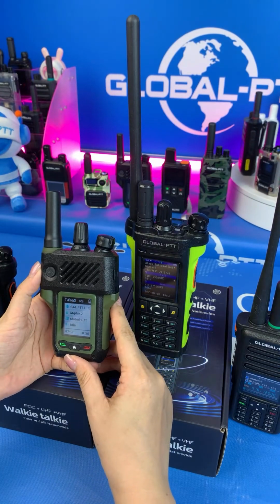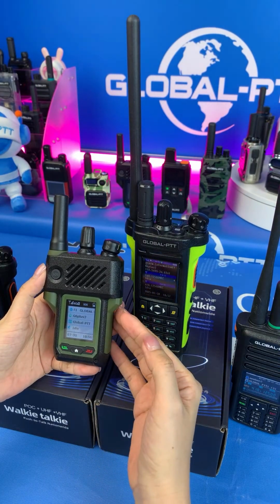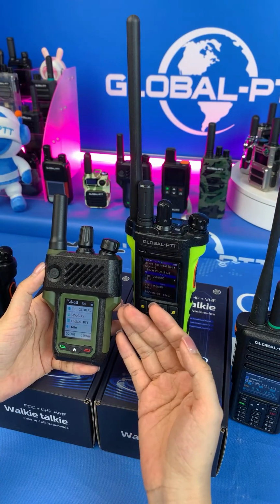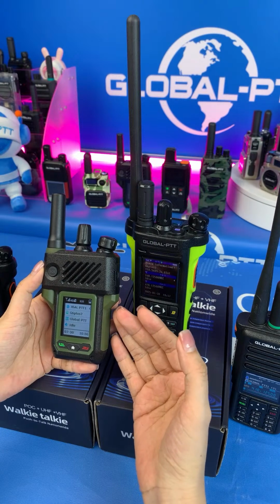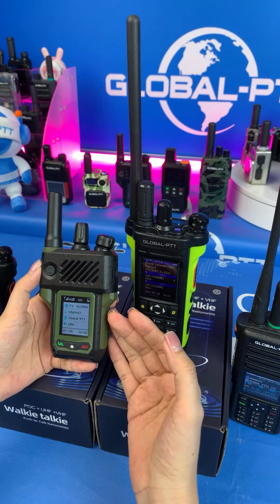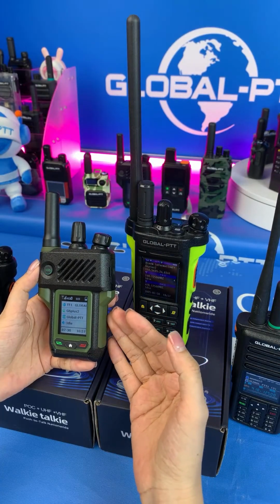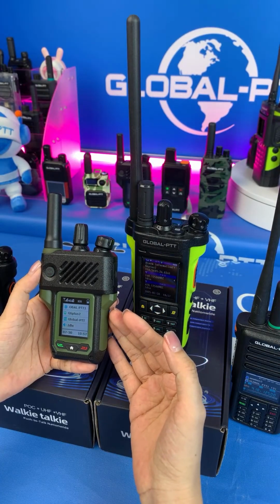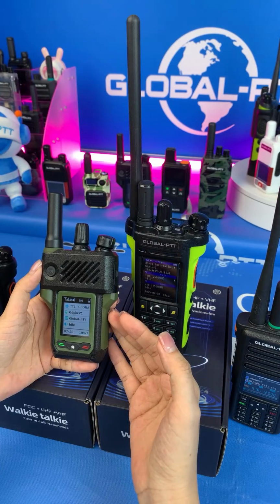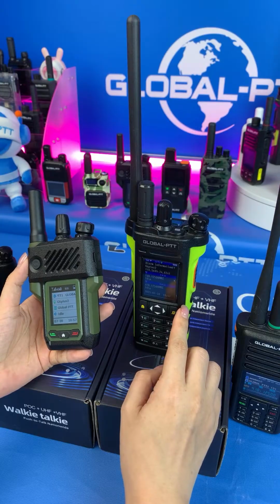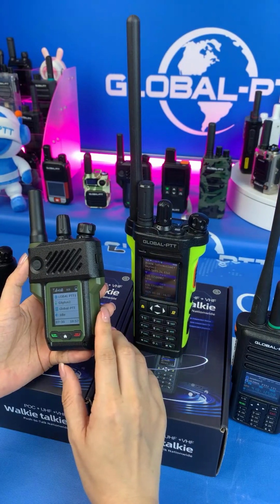I want to give you some tips about how to charge the radios I showed to you. If you want to maintain the battery in very good condition, I suggest you charge it when 20% battery is left. No matter whether it's a small one or a big one, if the battery is 20% left, you need to charge it.